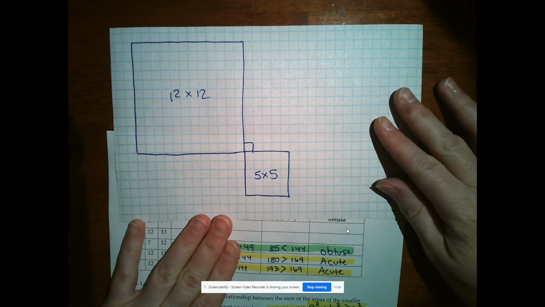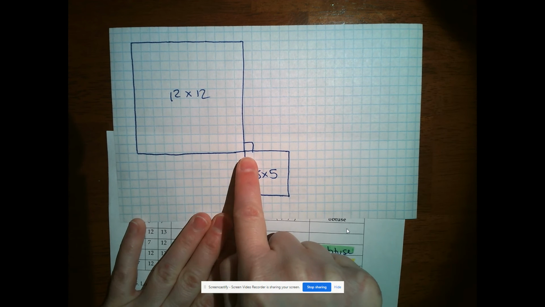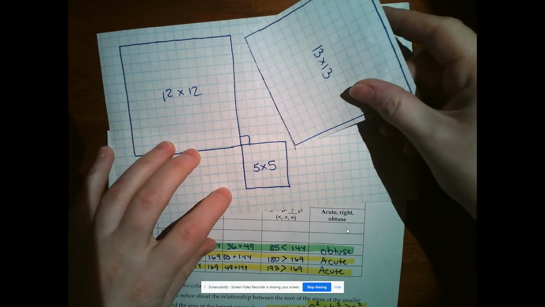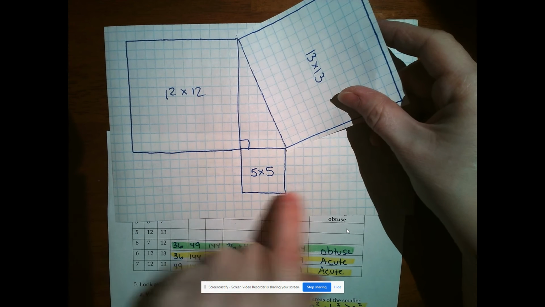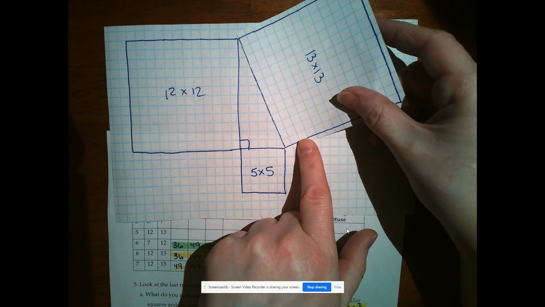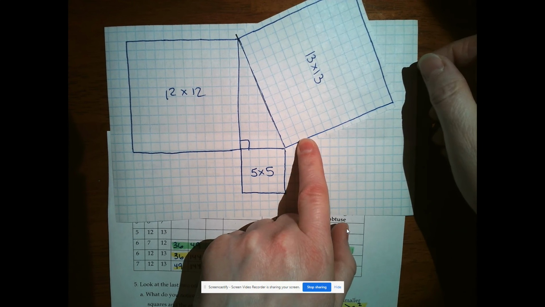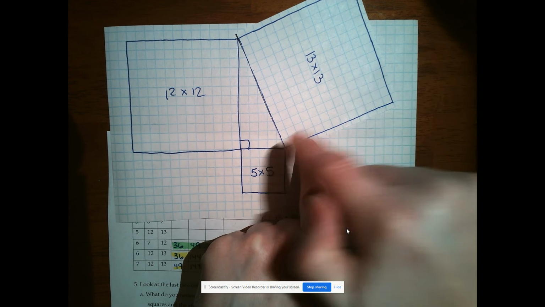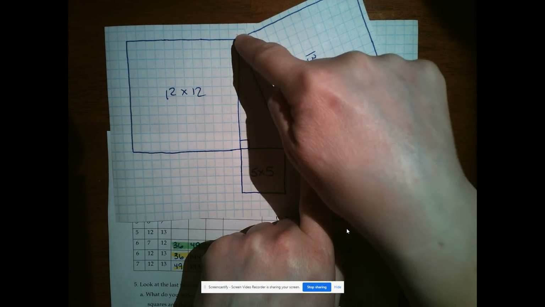But my last one that I made, if we put the two short sides, the 5 and the 12, making the right angle, and then we sneak the 13 in on the remaining side, you'll notice that you get a perfect right triangle. The 5, 12, 13. This side is 5, this side is 12. Here's your right angle. 13 is the longest side.